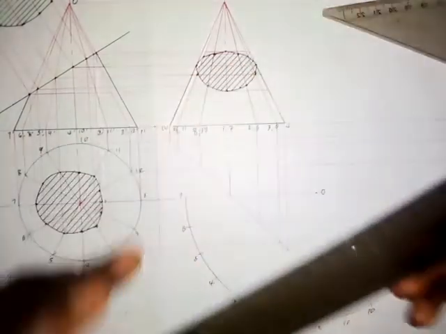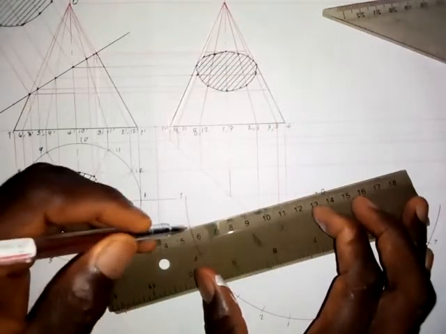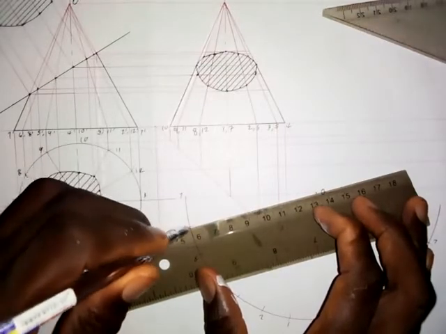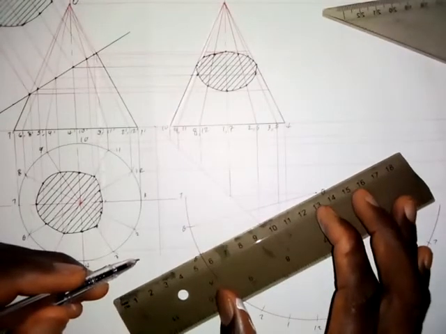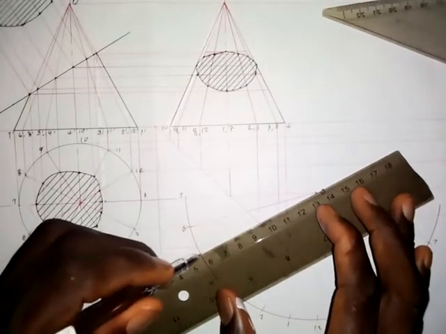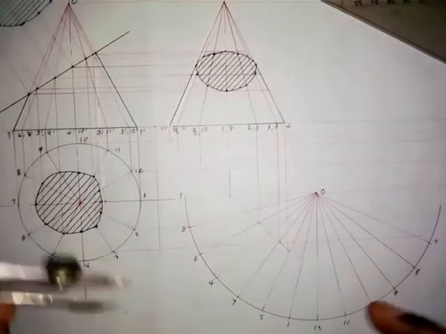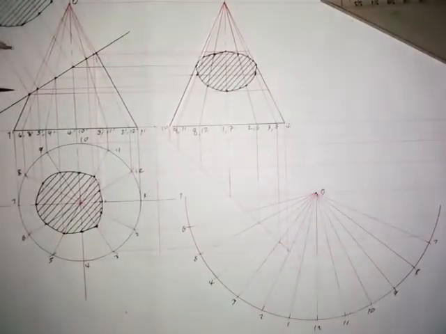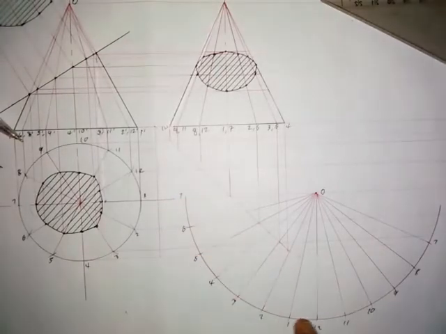So the next thing I'm going to do here, I'm going to join each of these points with point O. So it's like this. So you join this with it, and then you continue. So all the points have been connected to point O here. There's something I need to do here. I need to make this line thick. Okay, so I will do that and come back now.